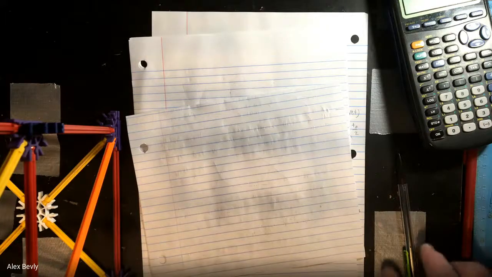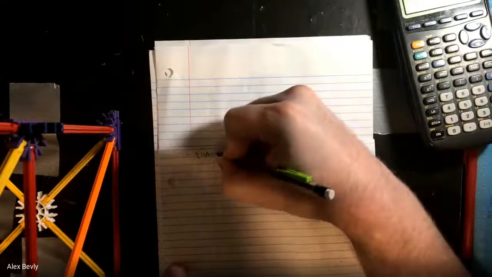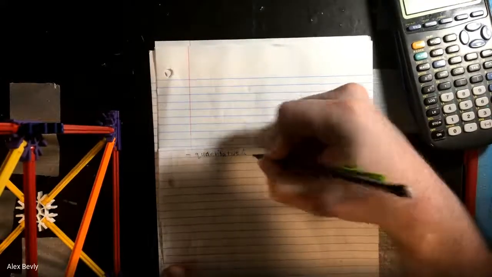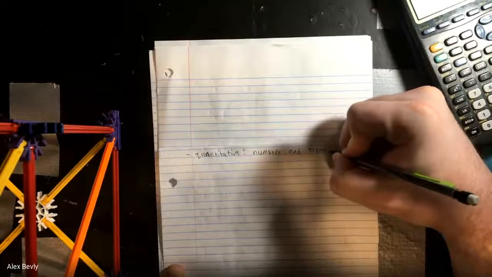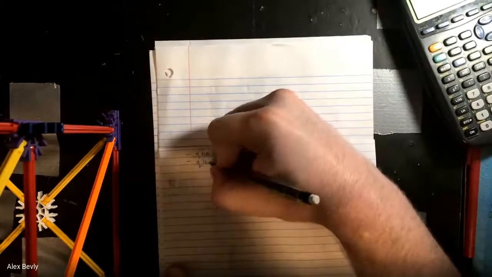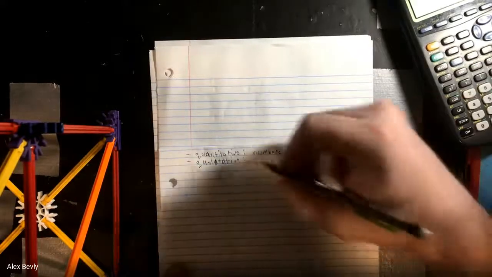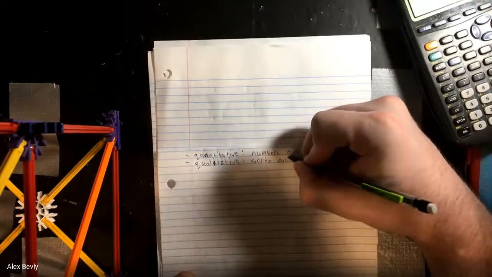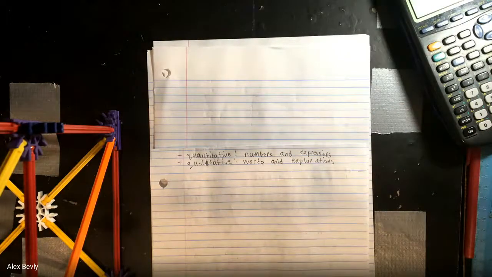All right, keep this going. So use quantitative reasoning. Quantitative, what does quantitative mean? Quantitative is numbers or not numbers? So quantitative means numbers and expressions. And then qualitative, something like that, means words and explanations. So quantitative means use numbers and expressions.